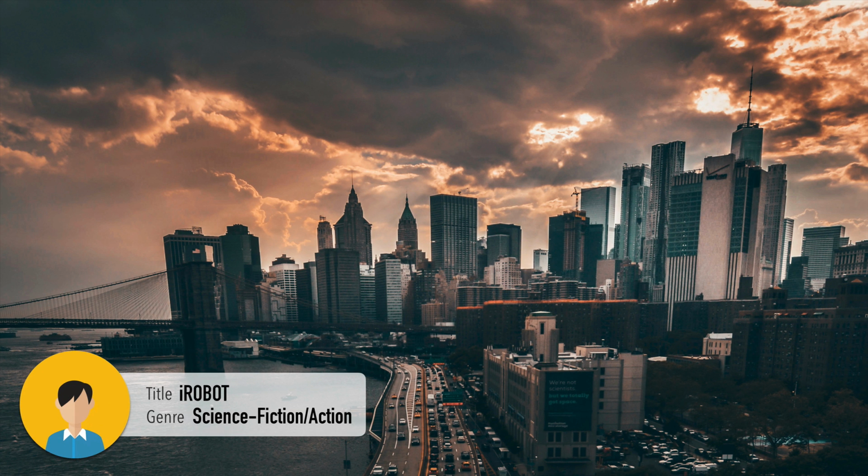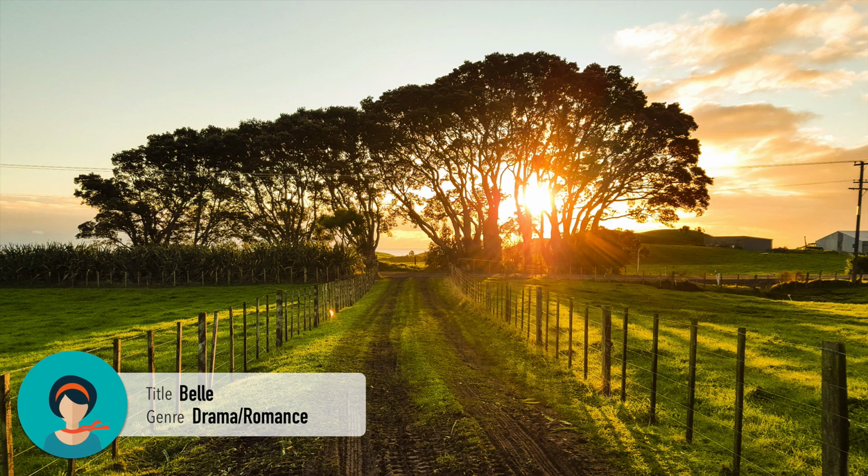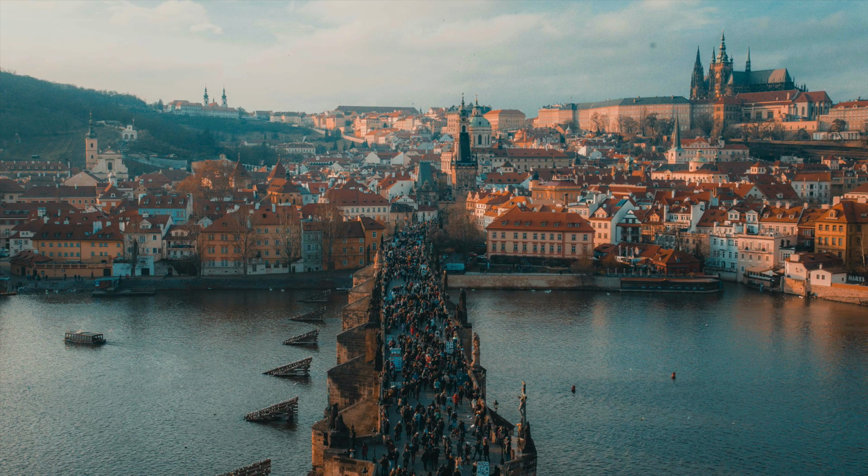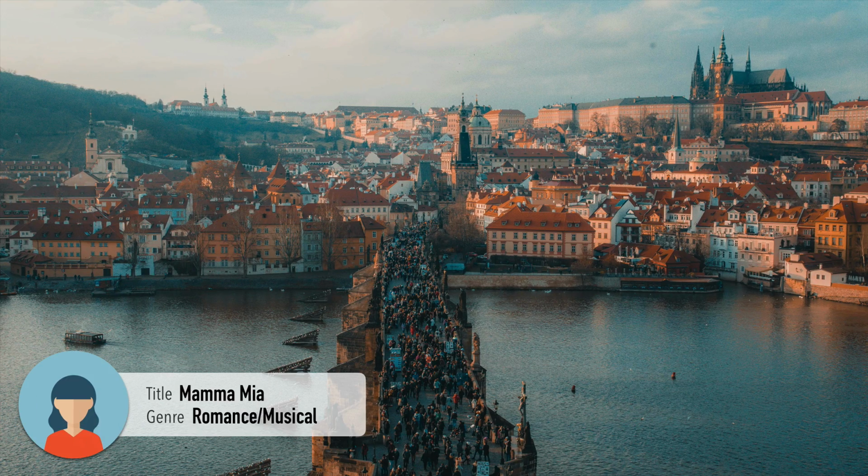For example, I, Robot. That was a popular movie with Will Smith. It was science fiction and action. Now, the setting for this movie was the city. Now, another movie is Belle. It was a drama or romance, and it was set kind of in the countryside, okay? And another example is Mamma Mia, a very popular movie. It was a romance/musical, and it was set in a foreign land. So it wasn't in America, it was somewhere else.